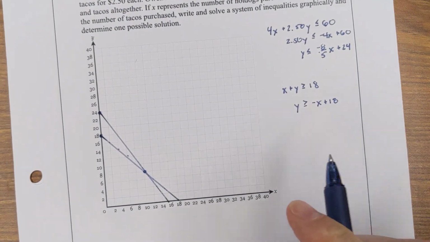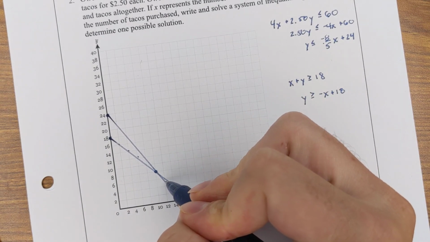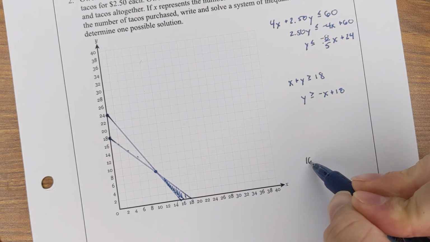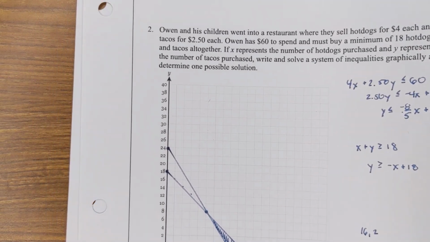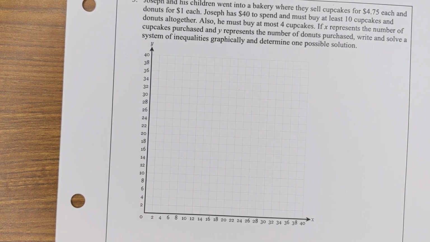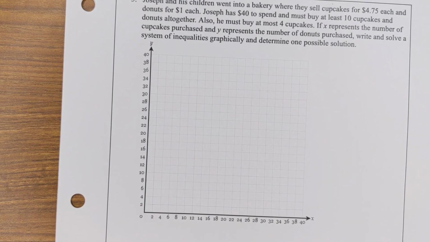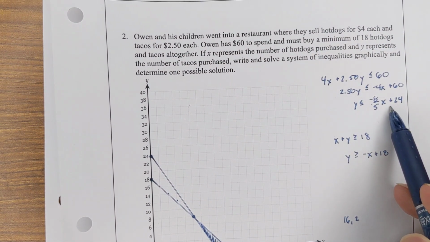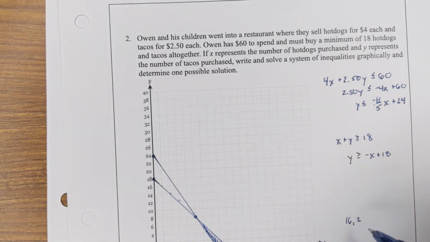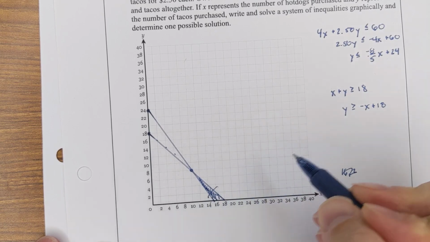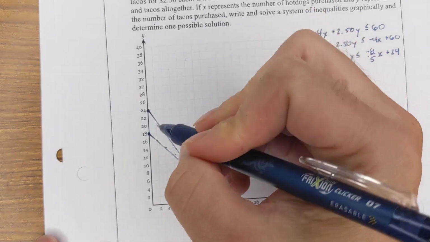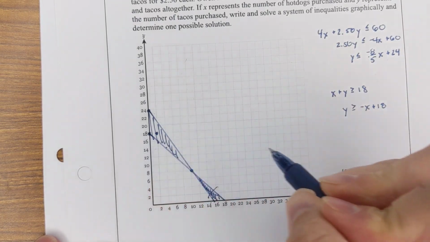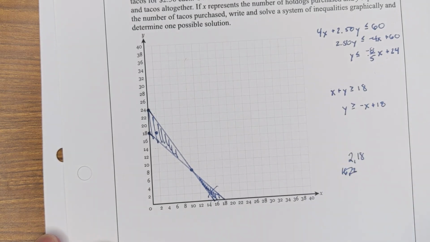Okay. So let's see here, we have to be above this one and below that one. So once again, we're in this little wedge here. So like 16 comma 2 would work. Oh wait, nope, I think I might have done that one wrong. We have to be below this one and above, yeah, that's the wrong region. It's not that. Below this one and above that one is actually over here. That's the solution region. So like 2 comma 18 would work. Yeah, I shaded the wrong way.